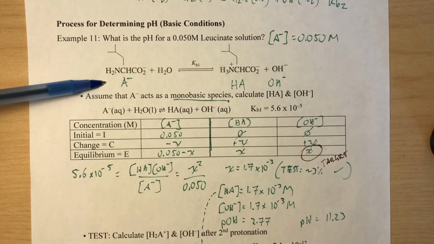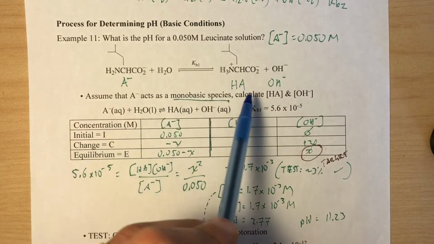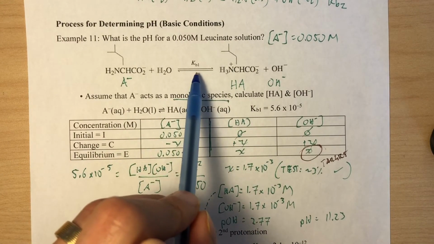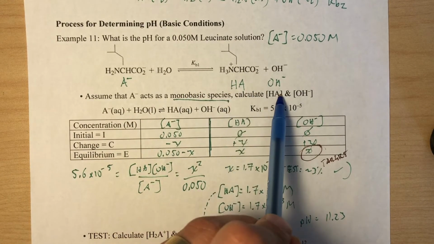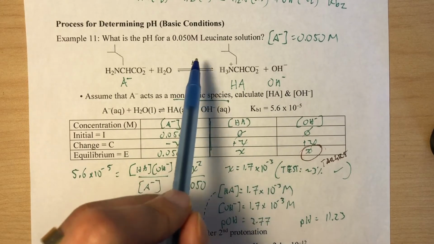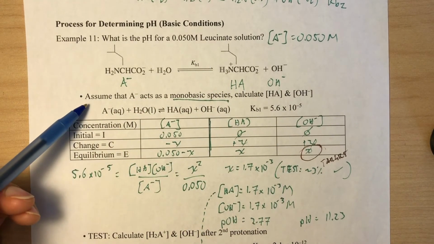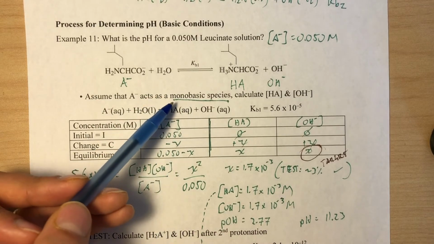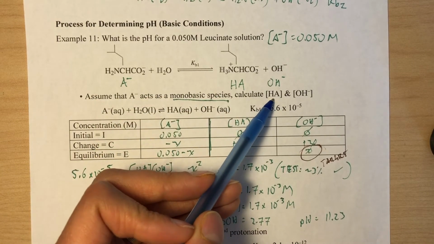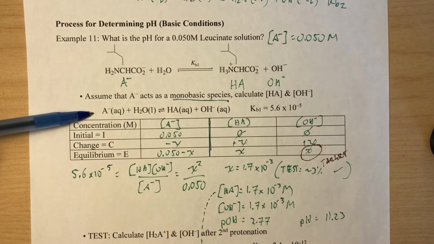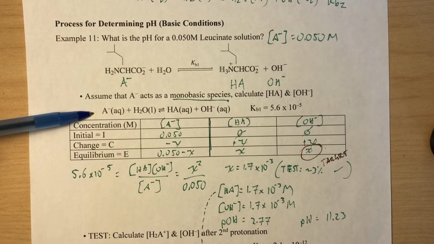So here's our reaction that's of interest. We have leucinate over here that we abbreviate as A minus. That's going to react with water to form HA and hydroxide, and that's going to be described by Kb1. We can assume that A minus acts as a monobasic species. Calculate HA and hydroxide. So here's our reaction. A minus reacts with water to form HA and hydroxide. This is described by Kb1, which is 5.6 times 10 to the negative 10.